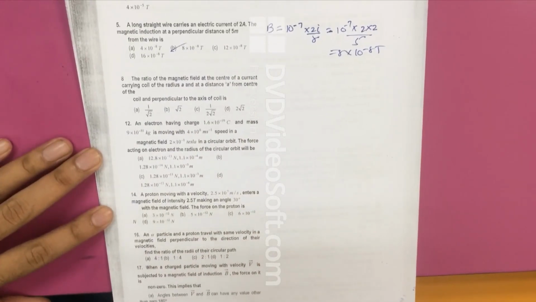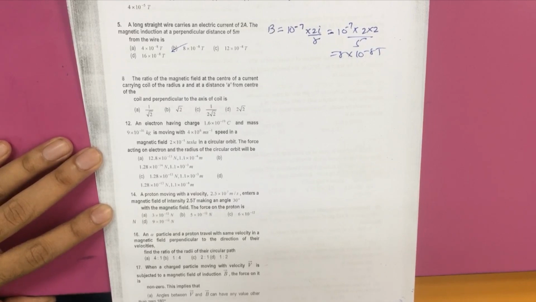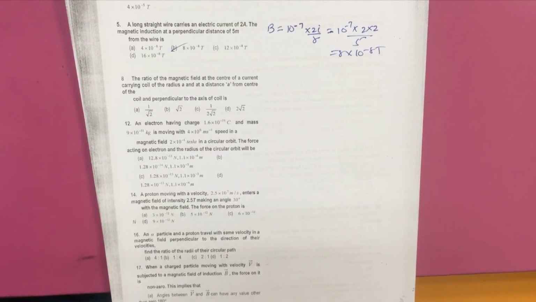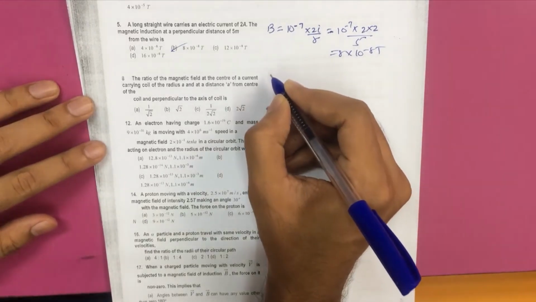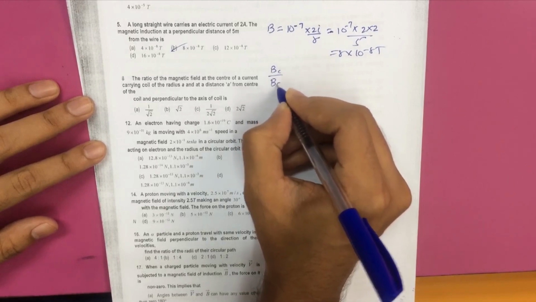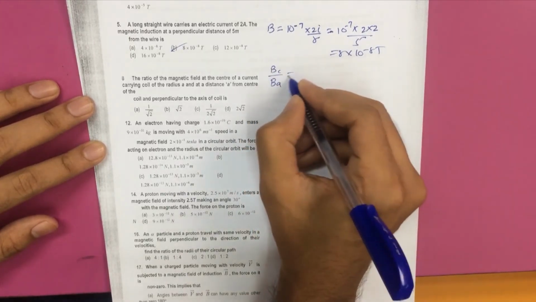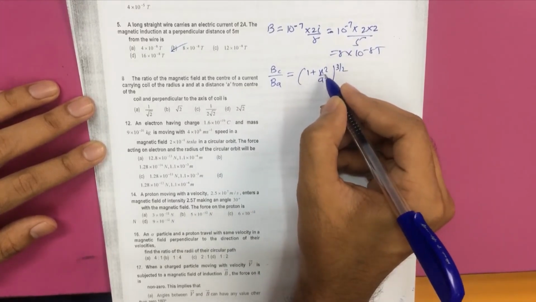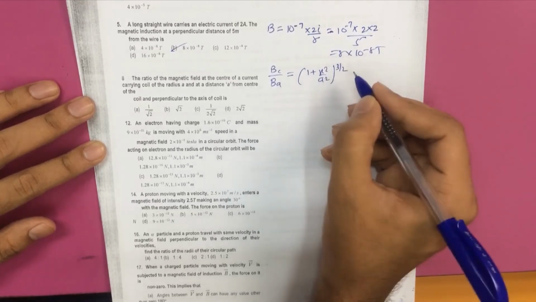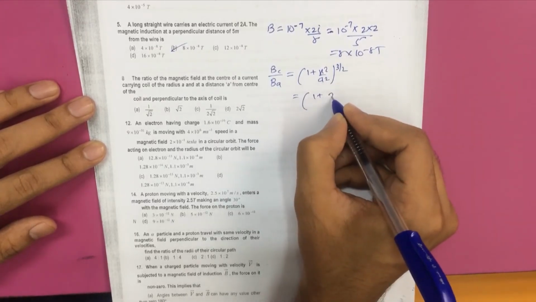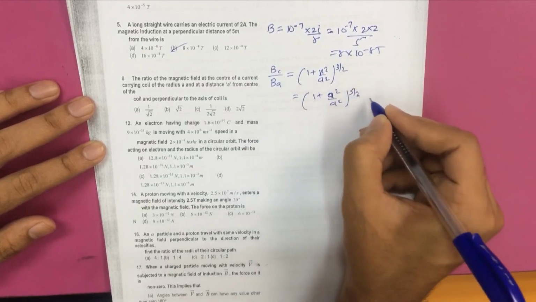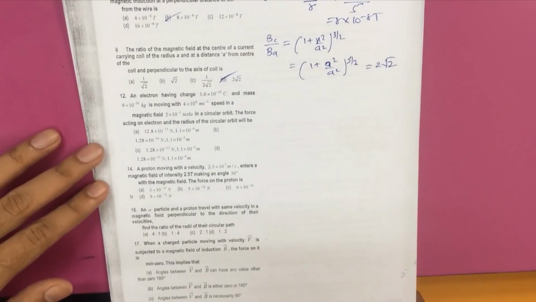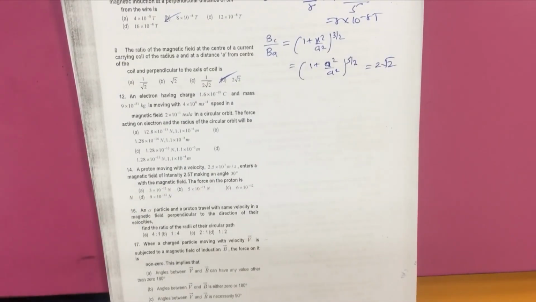Next question, the ratio of the magnetic field at the center of a current carrying coil of the radius A and at a distance A from the center of the coil and perpendicular to the axis of the coil is. That is, magnetic field at the center versus magnetic field at a distance of A from the coil will be equal to 1 plus x square by A square the whole raised to 3 by 2. So your x is equal to A, that is the point at which we are supposed to find, which will be 1 plus A square by A square the whole raised to 3 by 2. So we will get this as 2 root 2 on solving. That is option D.